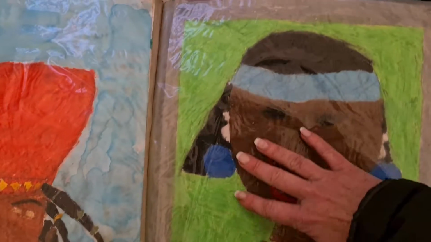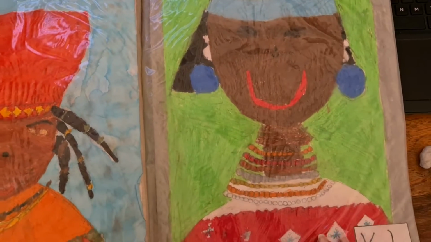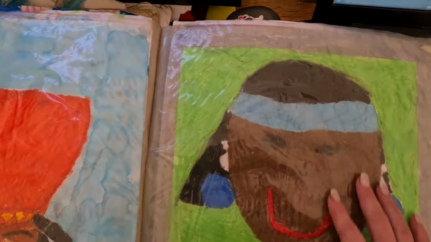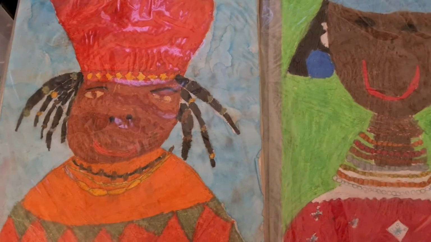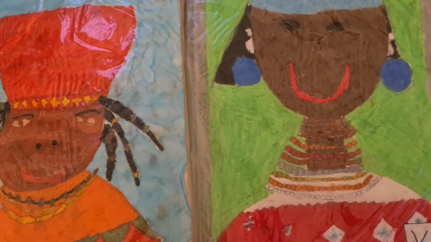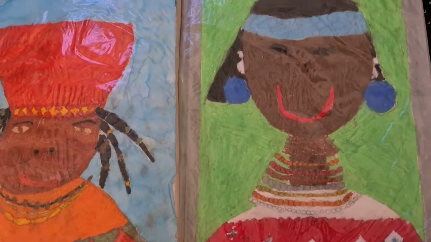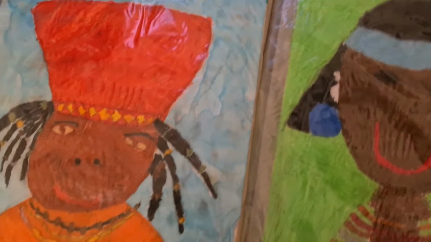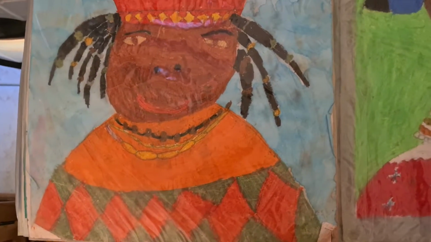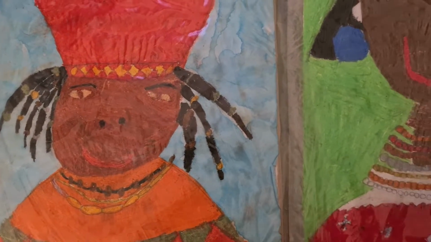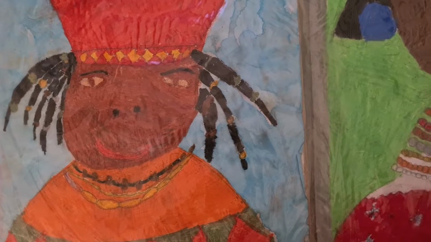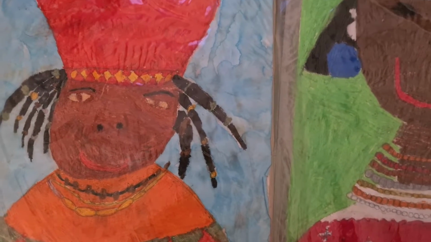Make sure your page is filled with the entire drawing that you're going to do. And I want to see lots of color. Try and get all those aspects of different traditional clothing and ornamentation, with the jewelry and that kind of thing.